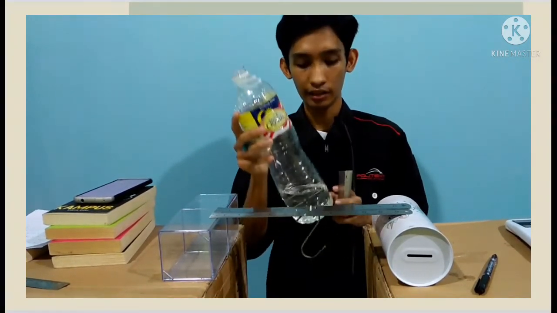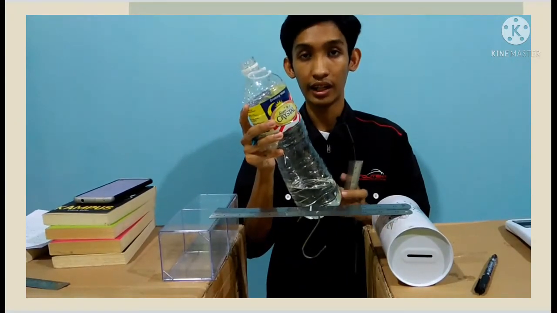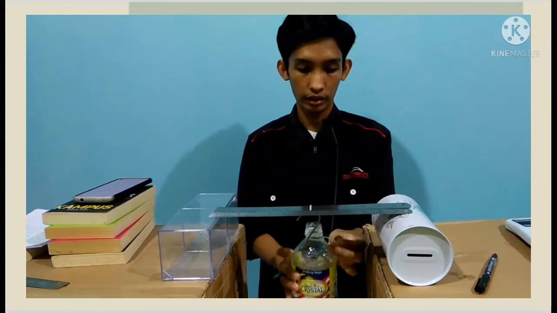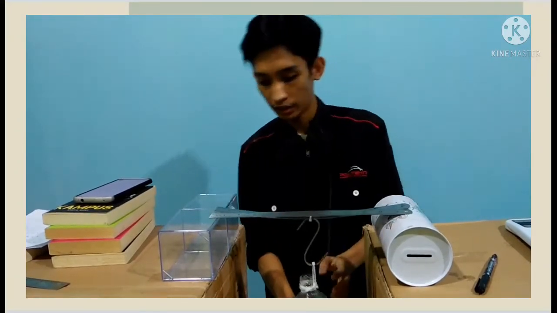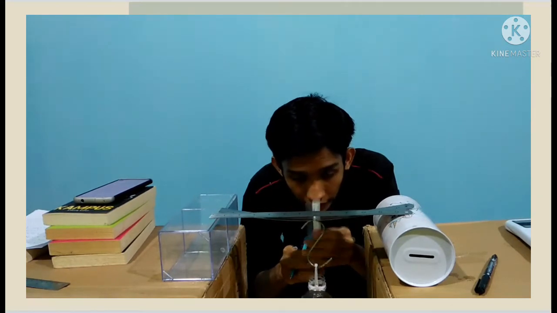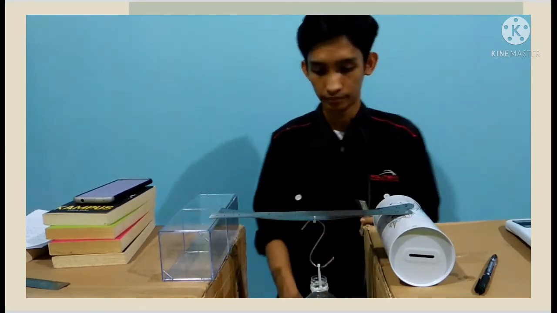After that, decrease the load until 300 grams and then put it on the beam. The deflection is 10 mm.